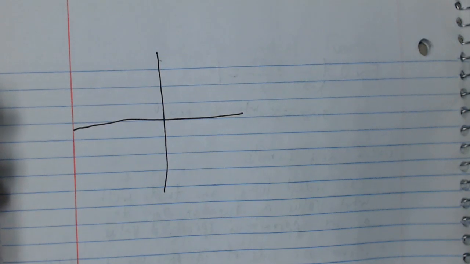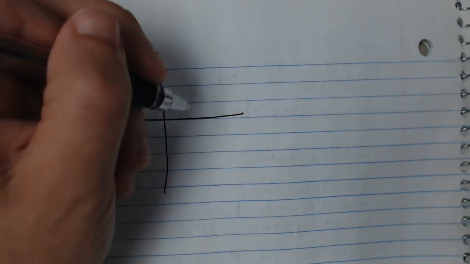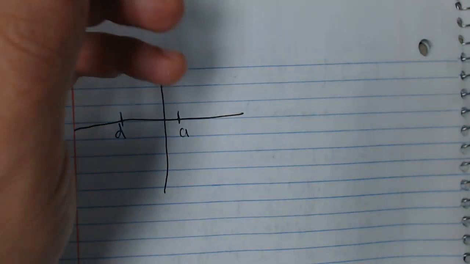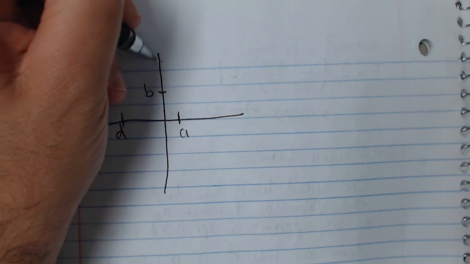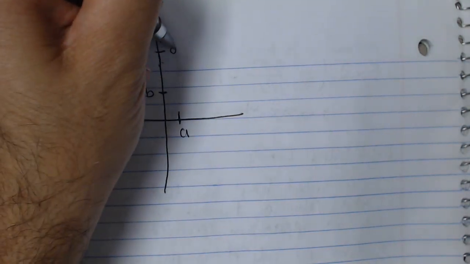Okay, so I'm going to draw just some random function. We'll call that D, and then we'll call this A. We'll call this a y value of B. We'll call this a y value of C. And so I'm going to just draw some random stuff, something like that.